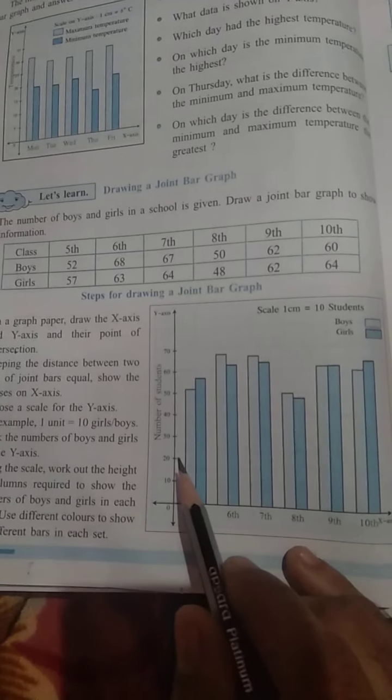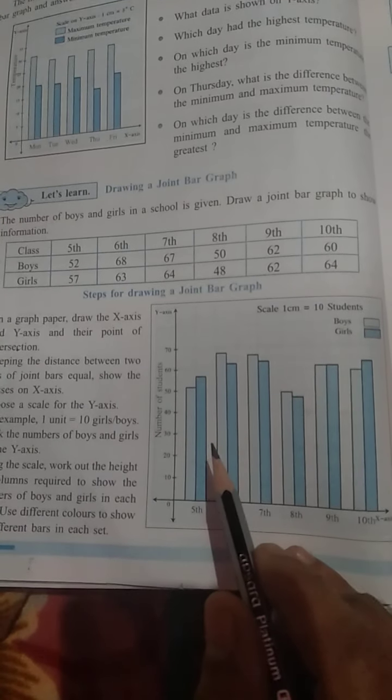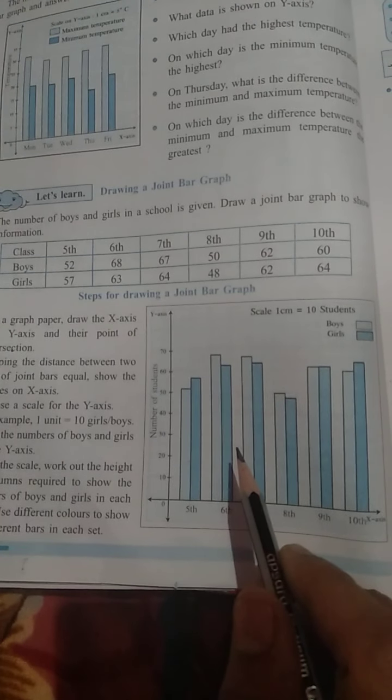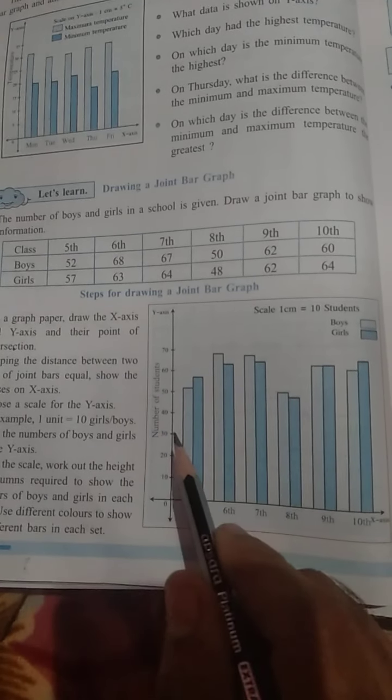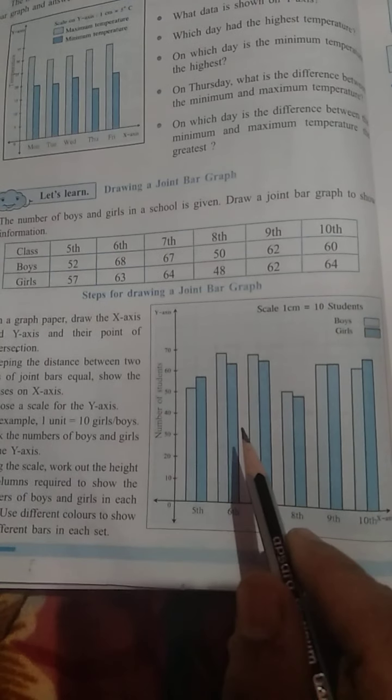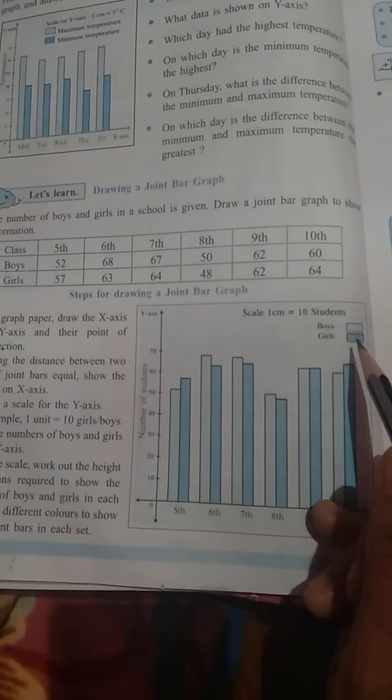Whatever the gap between every joint bar graph, you can see here it is 1. That gap is very very important. If you leave one gap here, then every time only one gap should be there. When you are drawing, you have to take care of this. The first things are the x-axis, y-axis, origin, and again the scale is very important. And you want to show which are the boys and which are the girls, how you show that box. One you show blank and one you show colorful, with a pencil.